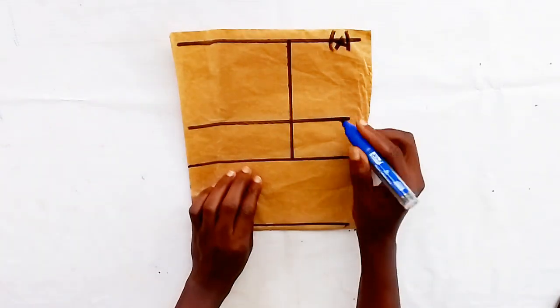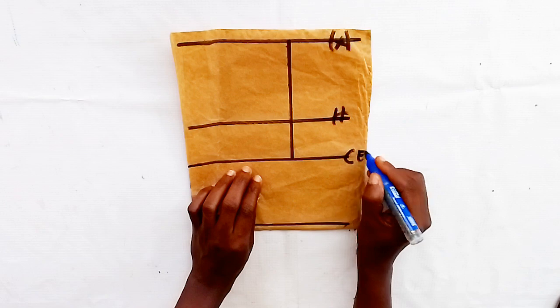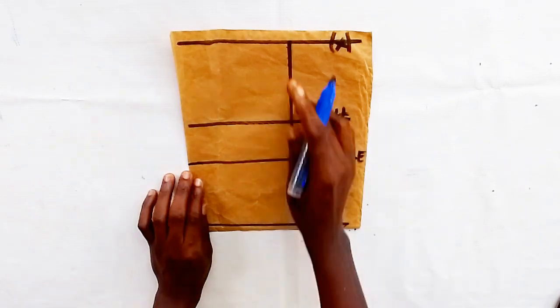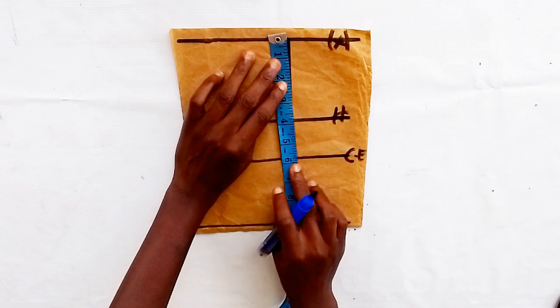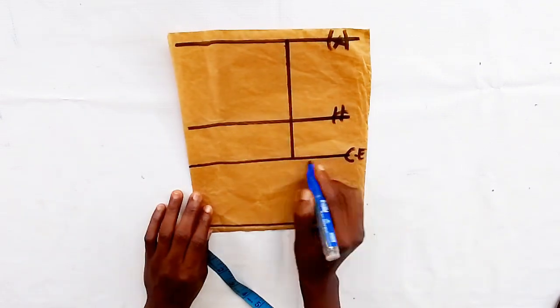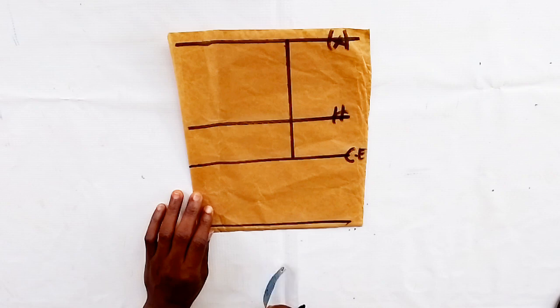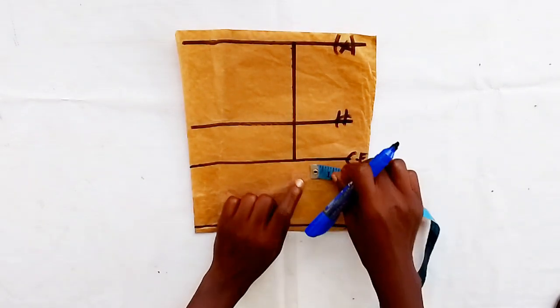I've gone ahead to rule out my waistline, hip line, and the crotch line as well, which is the crotch depth. So this straight line you are seeing here is the crotch depth. I hope you understand. While this one that moves out from that straight line is the crotch extension line. I hope that is clear.